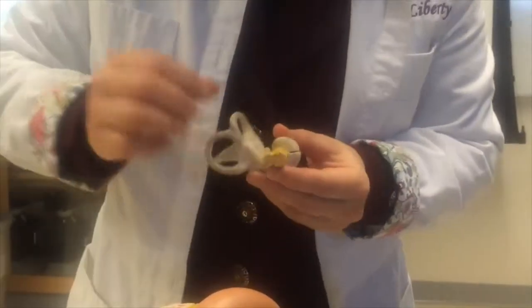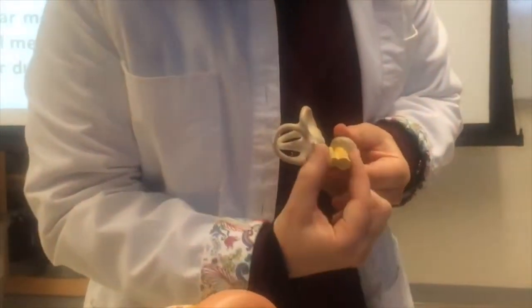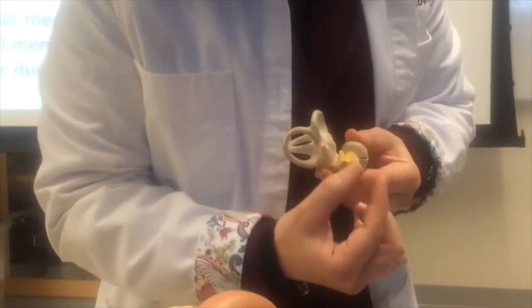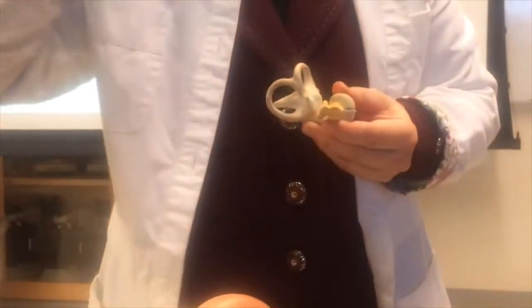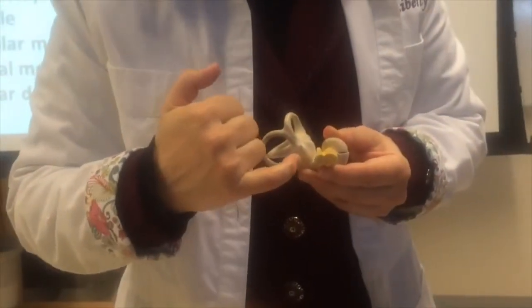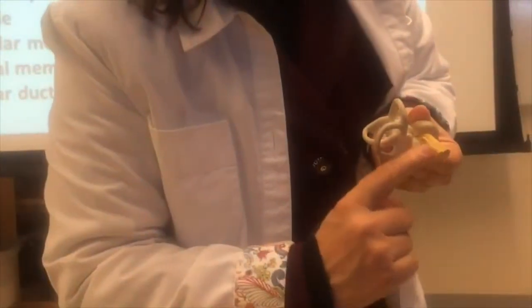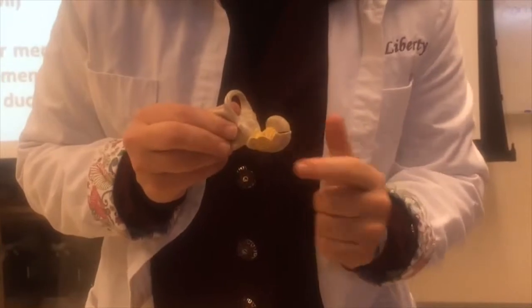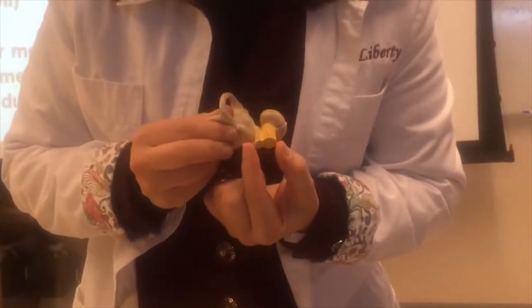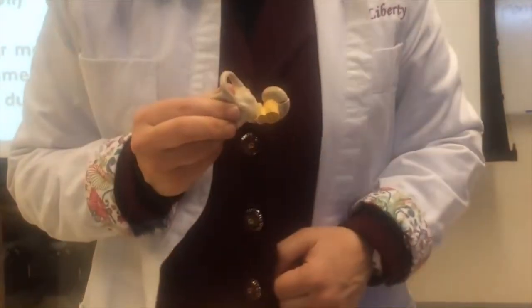Back here, you have a nerve, a cranial nerve. The cranial nerve for hearing and balance is cranial nerve number 8. Remember I was saying vestibulocochlear. The vestibulo comes from the vestibule. So this is the vestibular branch. This is the cochlear branch because it goes from the cochlea. And together they make the vestibulocochlear nerve, which is the cranial nerve number 8.